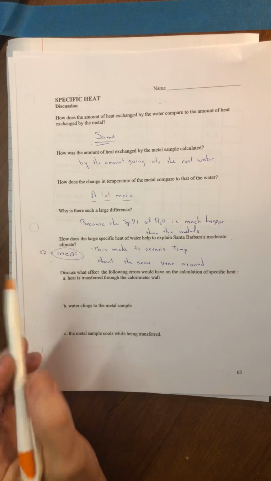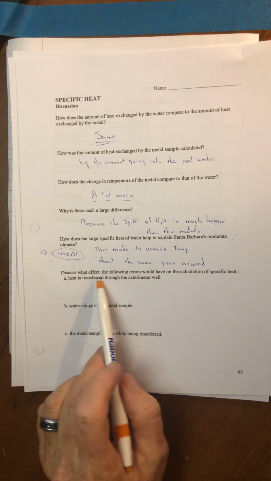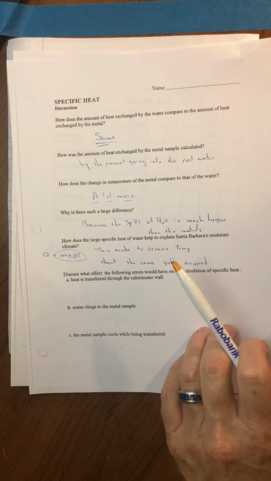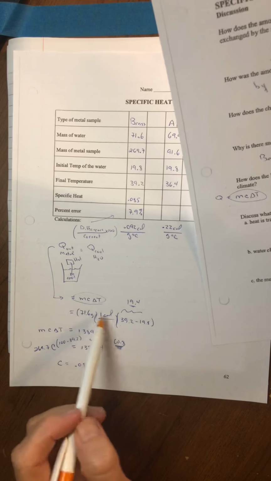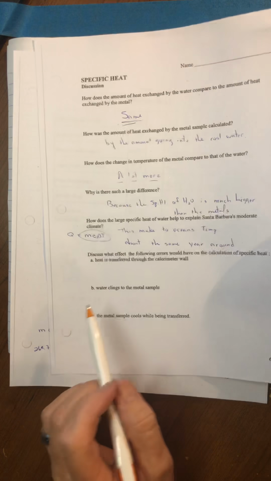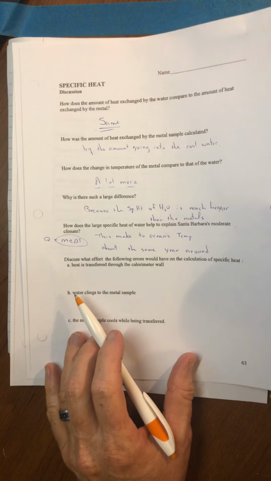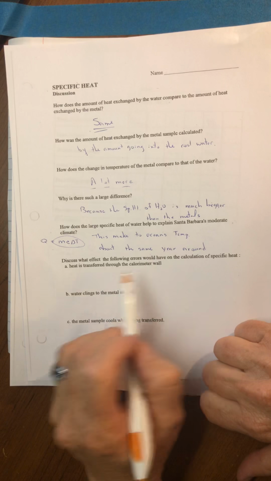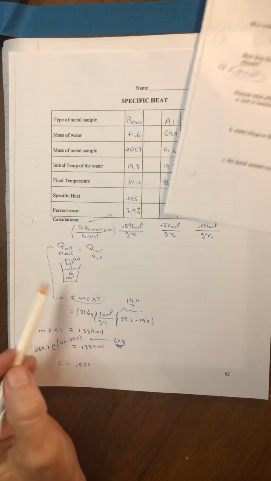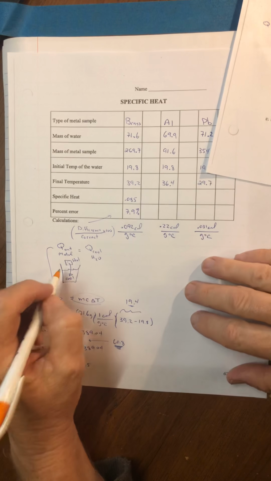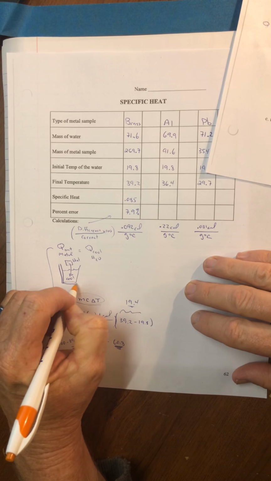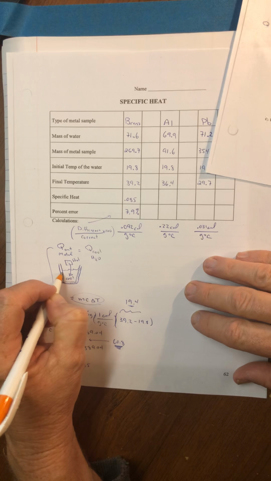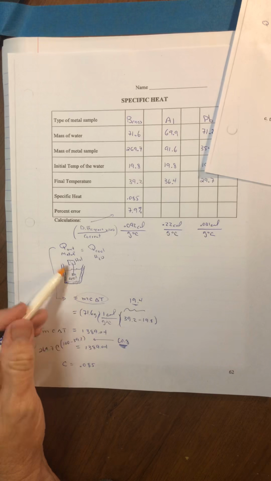And then, of course, hopefully the other parts you got out of this is discuss what effects the following errors would occur in your calculation. And we could come back and look at our formulas, but I think we can do better by just looking at the concept of it. It says heat is transferred through the calorimeter walls. And what that means is when you put the hot piece of metal into your cool water, we had this styrofoam cup, and I didn't use the fancy word calorimeter, but this is where the calories were exchanged.